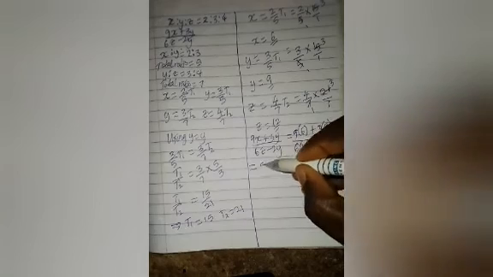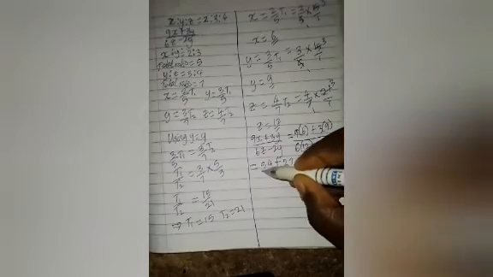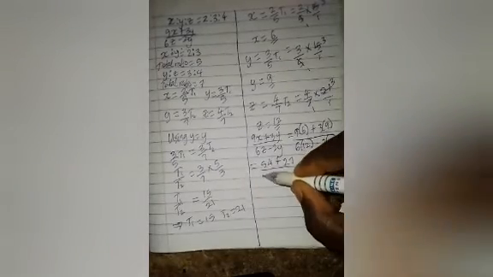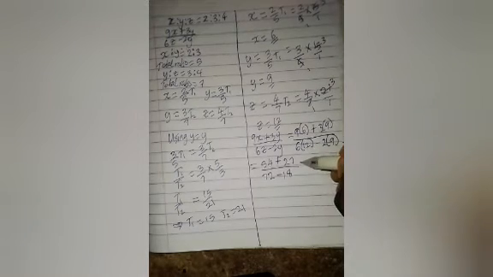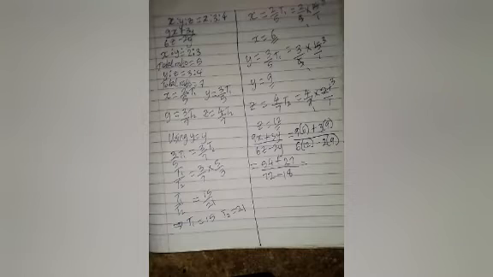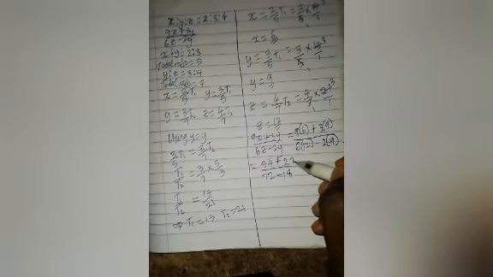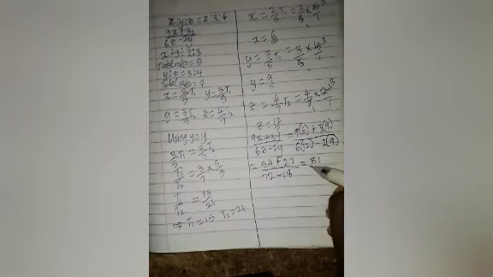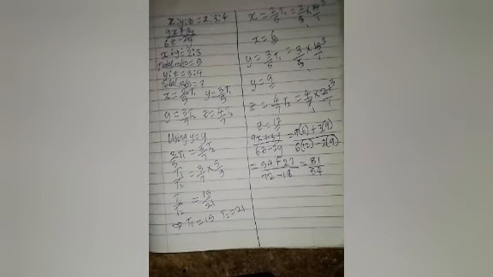9 times 6, 54, plus 3 times 9, 27, all over 6 times 12, 72, minus 2 times 9, 18. So we add them. So 54 plus 27 is 81, all over 72 minus 18 is 54. When you divide these, you get 3 over 2, which is the same thing as 1.5. So this is our answer.